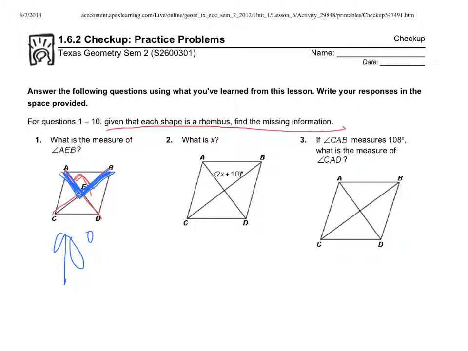Number 3, if CAB, let's draw that, CAB measures 108, what is the measure of CAD? I'm going to draw this one in pink. So if we think back to what else we learned about our diagonals, it said that the diagonals bisect the opposite angle. That means it splits it in half. So if the whole thing is 108, we just need to know what half of that is. To find that, we do 108 divided by 2. And that gives me 54. So this part in pink over here is going to be 54 degrees.